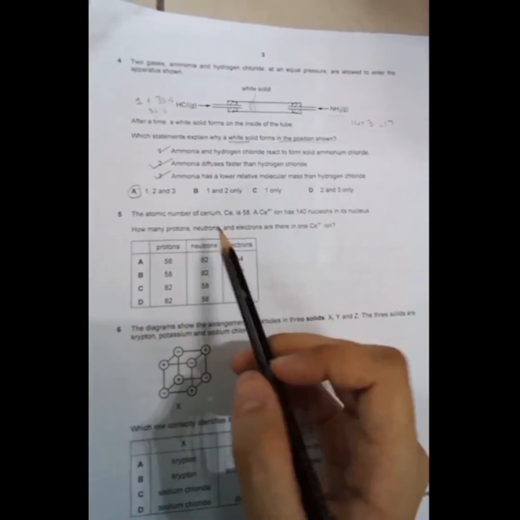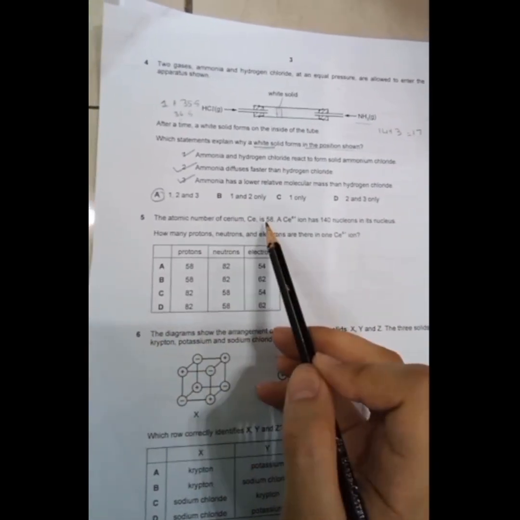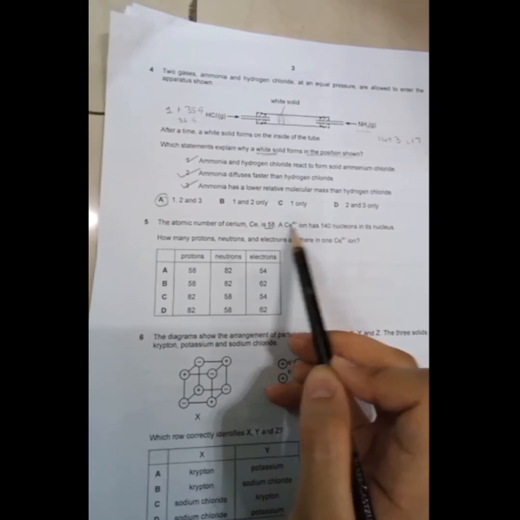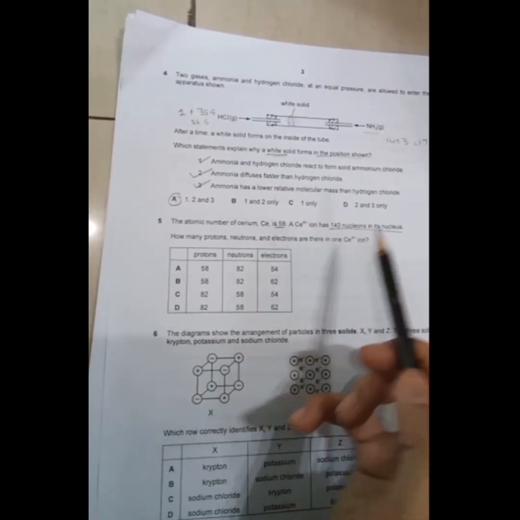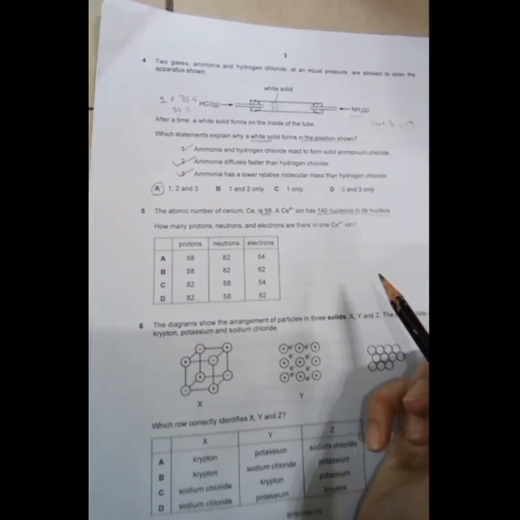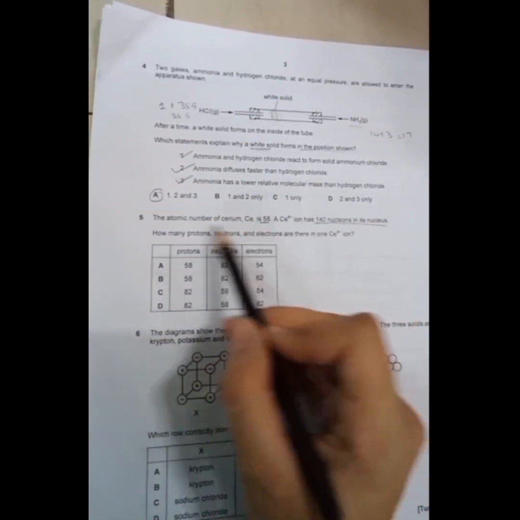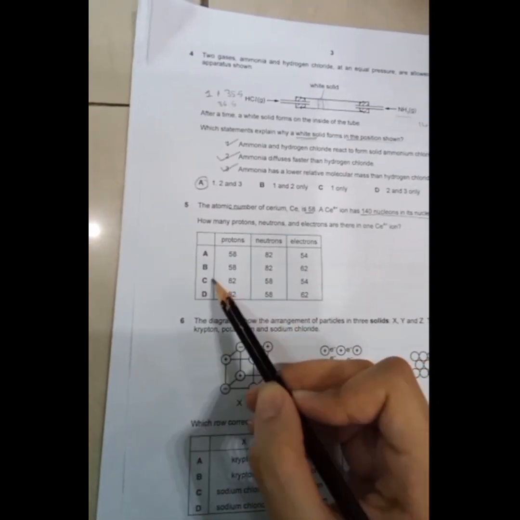Moving on, the atomic number of cerium is 58. A cerium 4 plus ion has 140 nucleons in its nucleus. Nucleons, neutrons plus protons. How many protons, neutrons, and electrons are there in one Ce4 plus ion? Okay. The atomic number is going to be the same as proton number, so proton number is going to be 58. So these two are out.